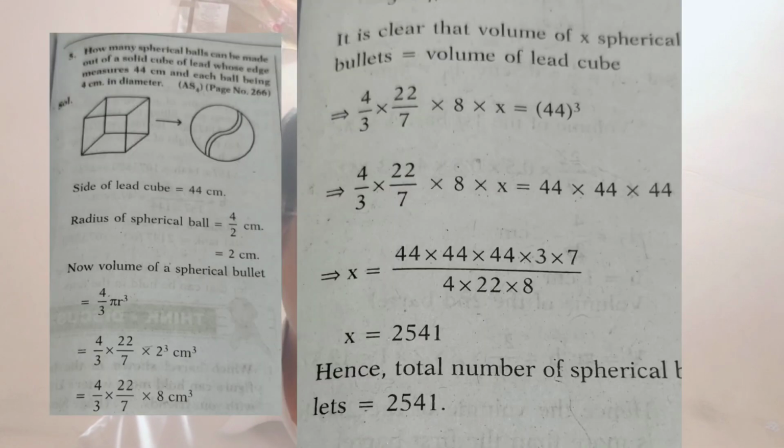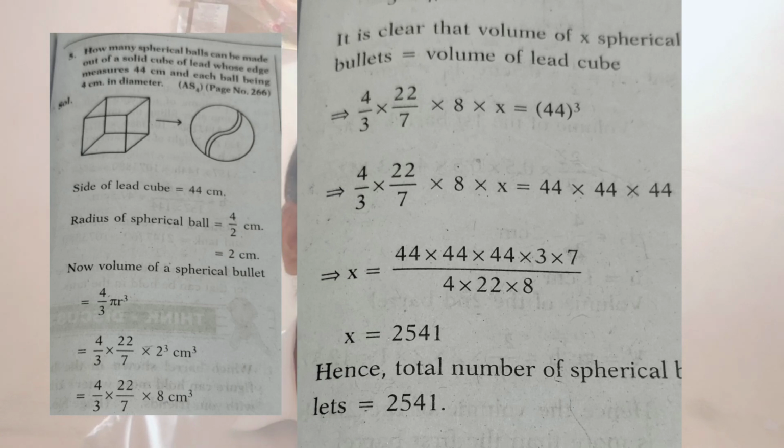And one more important sum. How many spherical balls can be made out of a solid cube of lead whose edge measures 44 cm and each ball being 4 cm in diameter? So here the conversion is in between cube and the sphere. Okay, the cuboid shape is converted into the spherical ball.